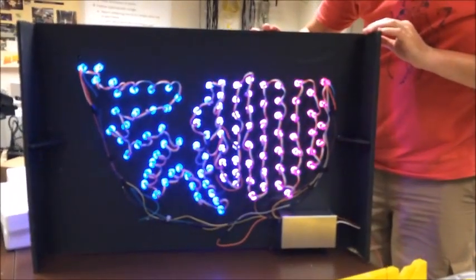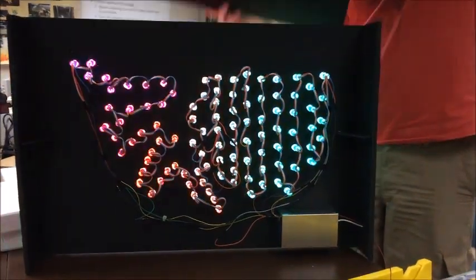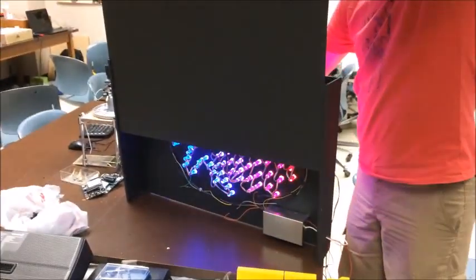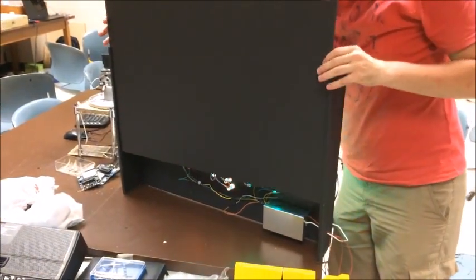The Photon is cased inside an aluminum case and powered by a 5 volt, 2.4 amp power supply. The board is now displaying a rainbow pattern that will pulse throughout the United States. We are now going to show you the board talking to the internet and displaying specific weather data.